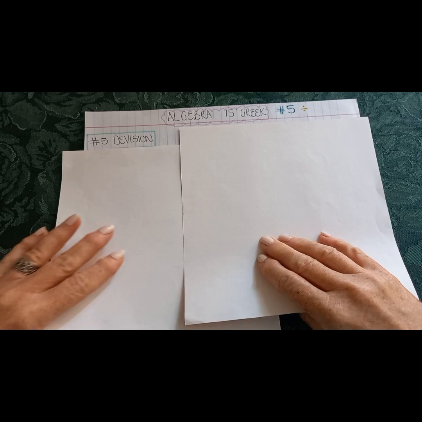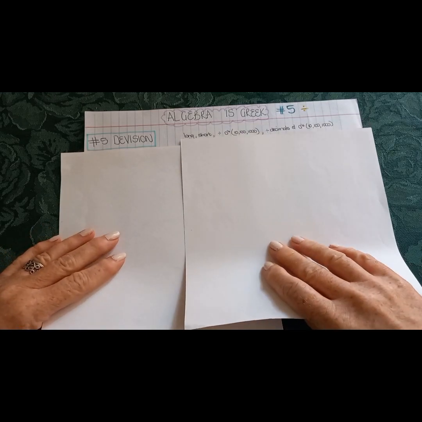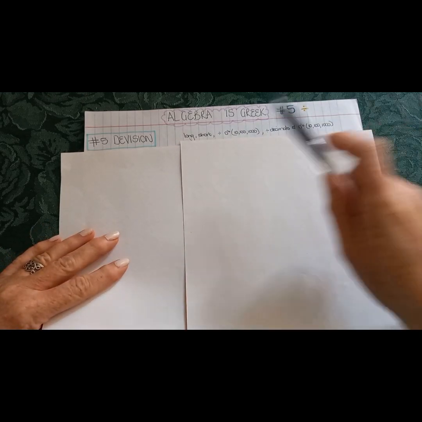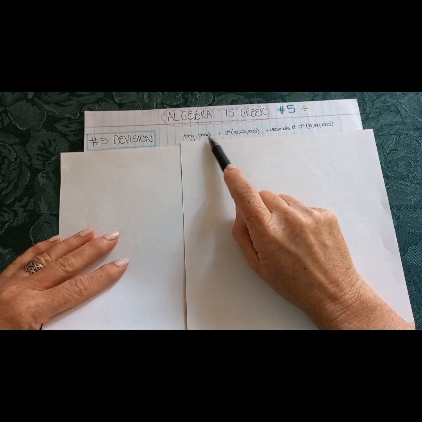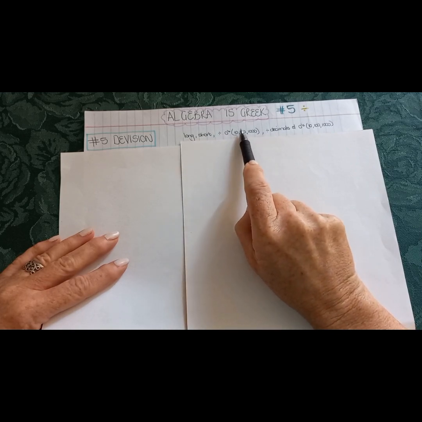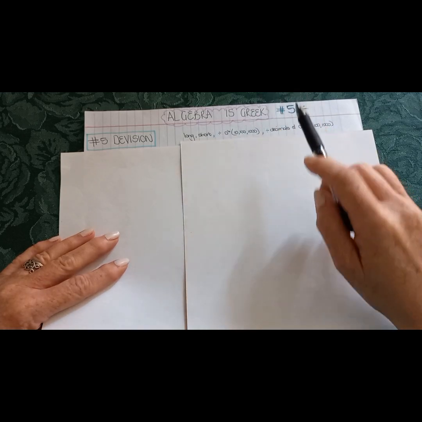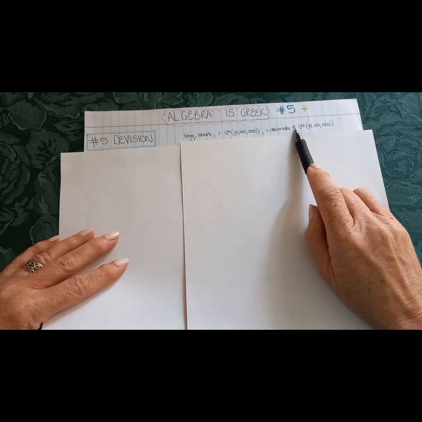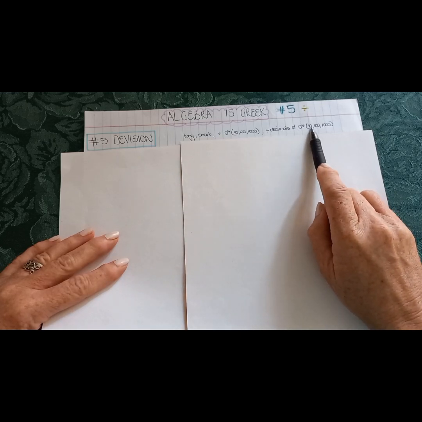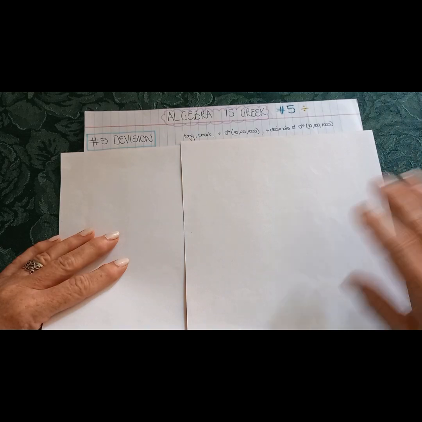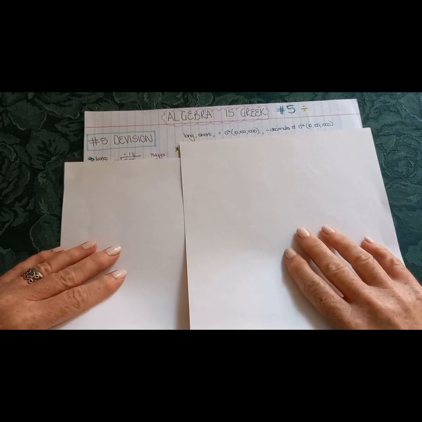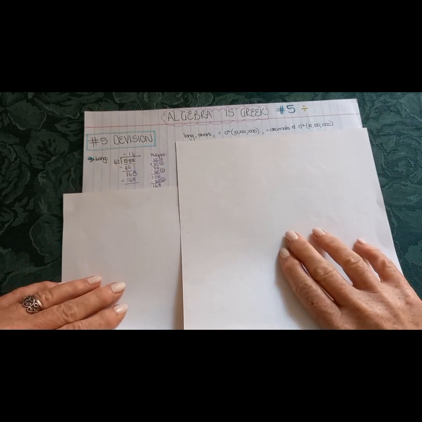Okay, now let's have a look. Division. We are going to have a look at long division, short division, division with zeros, meaning tens, hundreds and thousands, and division with decimals and zeros, meaning tens, hundreds, and thousands. Okay, let's have a look.